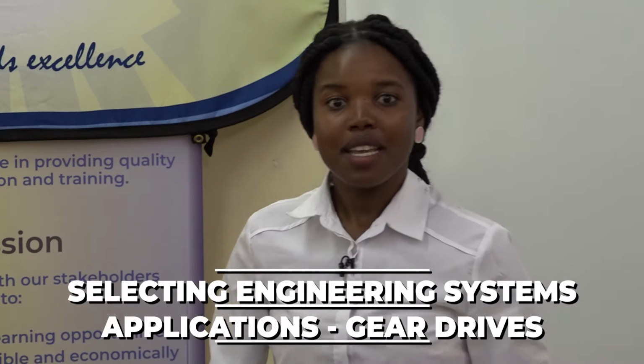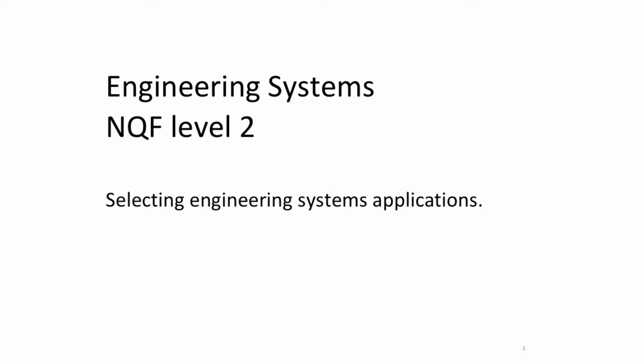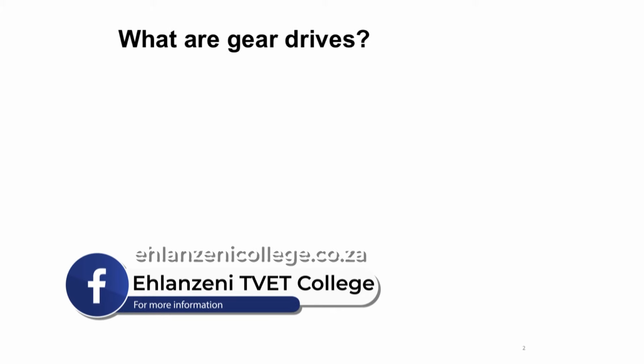So today I'll be offering you Engineering Systems NQF Level 2. We'll be looking at the topic Selecting Engineering Systems Applications. We have three types of engineering systems applications: a gear drive, a belt drive, and a chain drive. But today, I want us to check the gear drives.